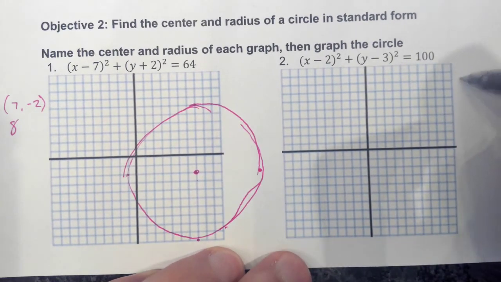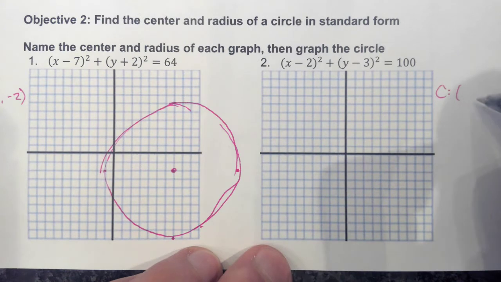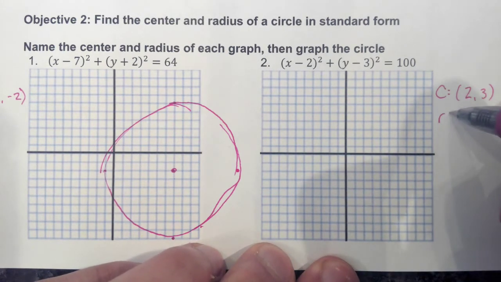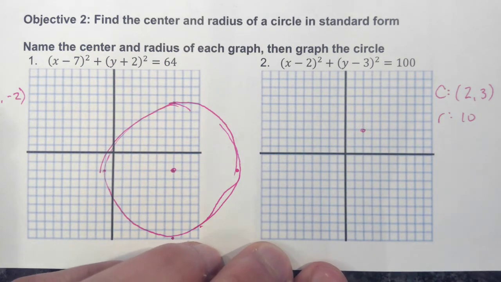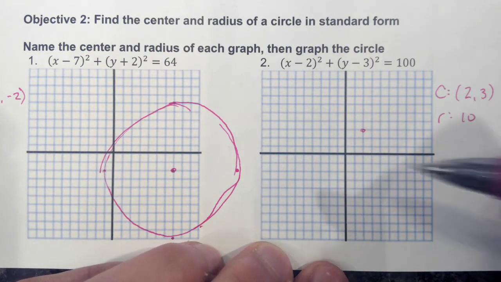What's my center point? 2, 3. And what's my radius? 10, right? So right 2, up 3. And then my radius, I can go down 10.